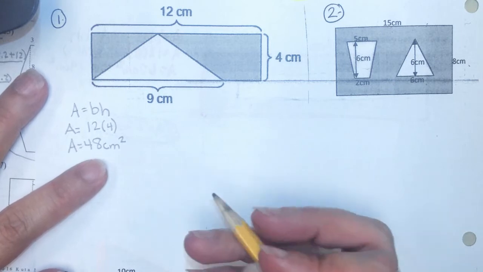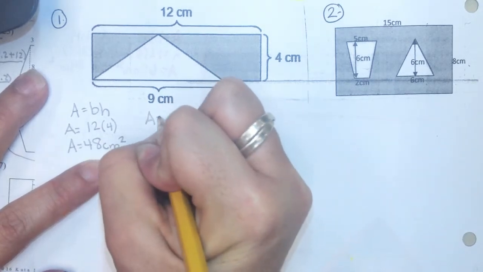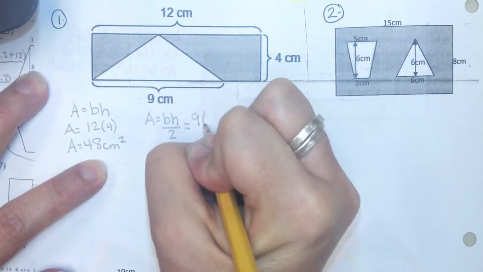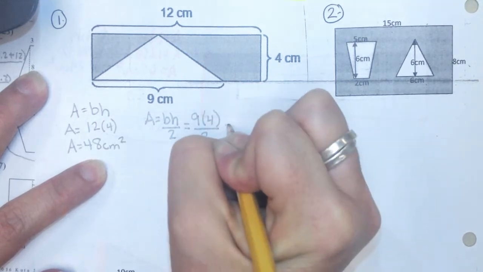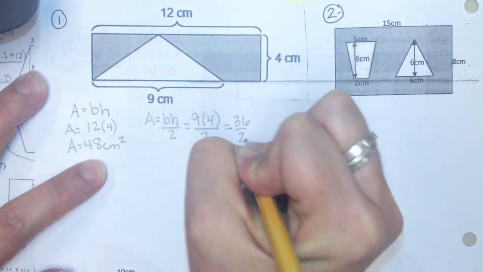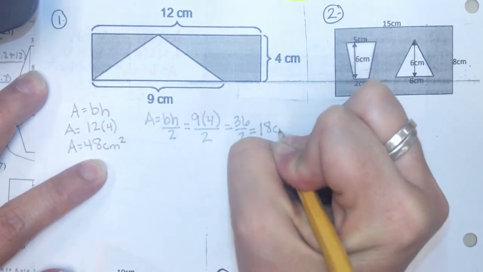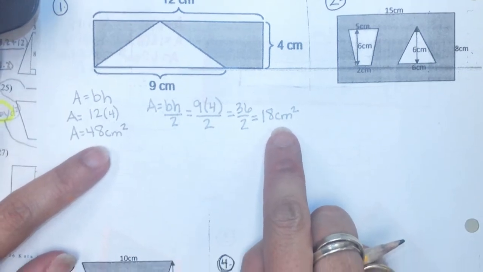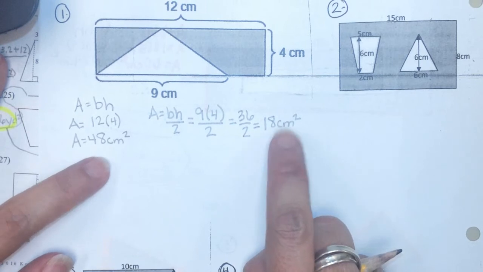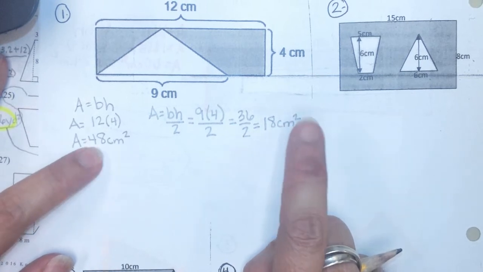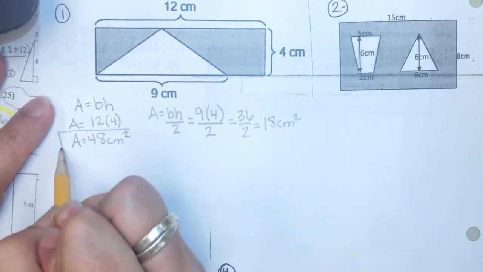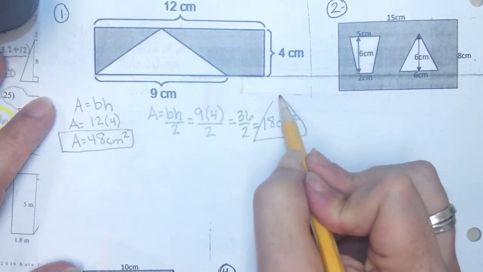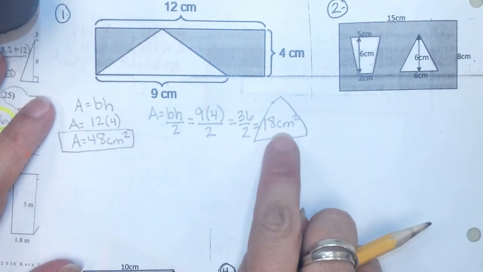Okay. Now, I need to find the area of the triangle. My base is 9. My height is 4. Kind of went fast on that one. Does everybody see what I did there? Okay. This is the rectangle. So, it's kind of like this. That is the area of the rectangle. That's the area of the triangle.